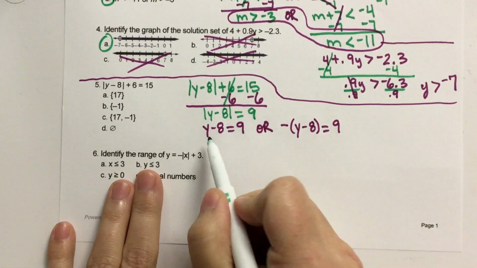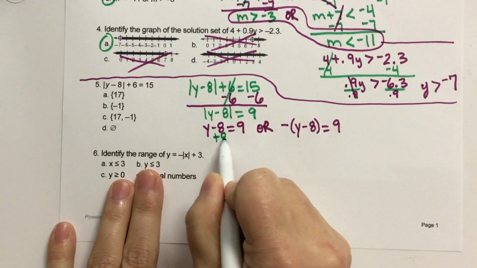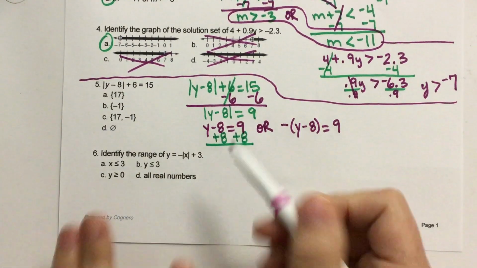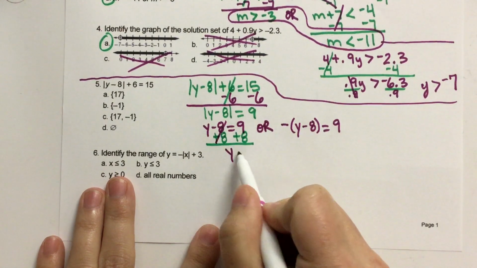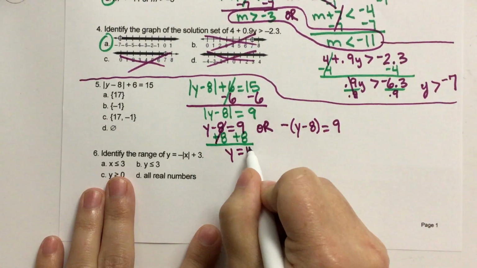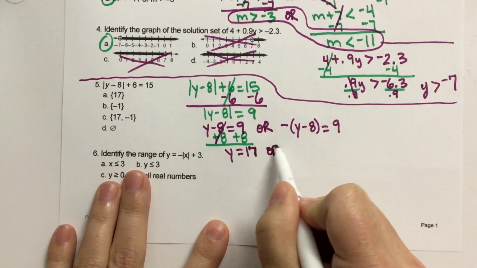Okay, so this equation on the left, to get y by itself, I get rid of subtraction of 8 by adding 8. So I'm going to add 8 to both sides. So negative 8 plus 8 is 0. Shoop, drop your y, drop your equals. And then 9 plus 8 makes 17. I'm going to drop my or.